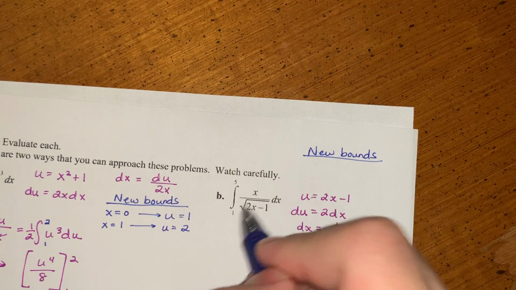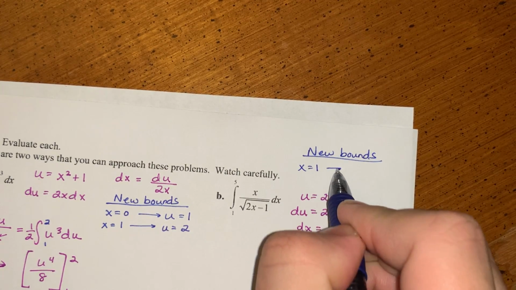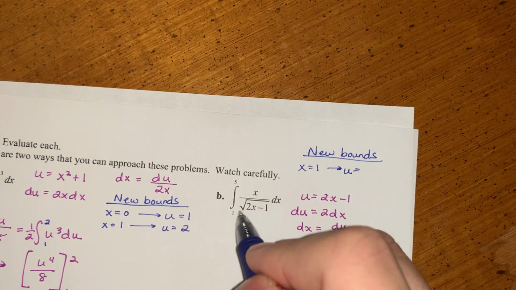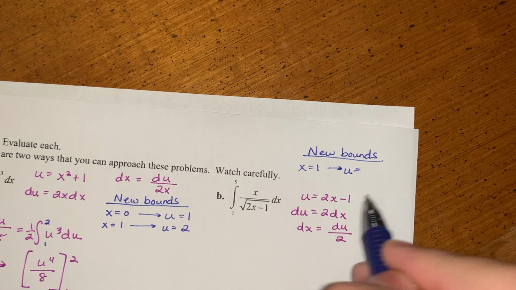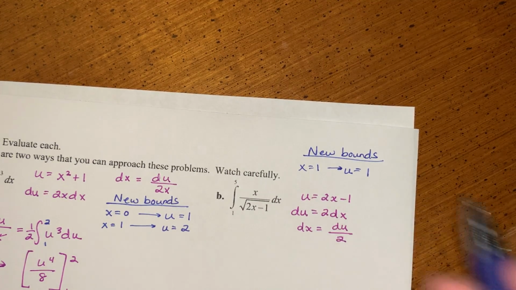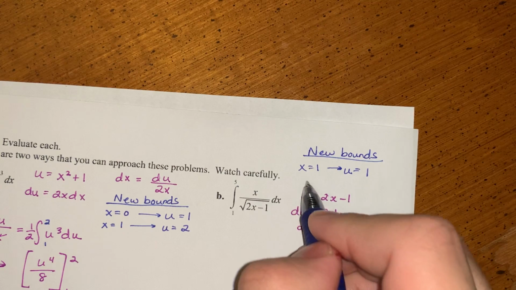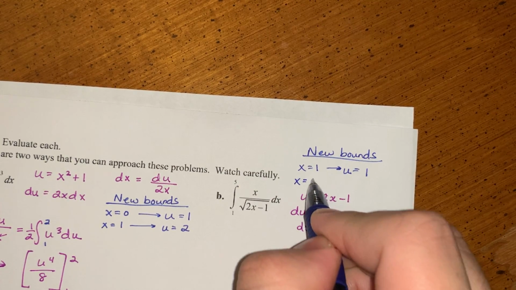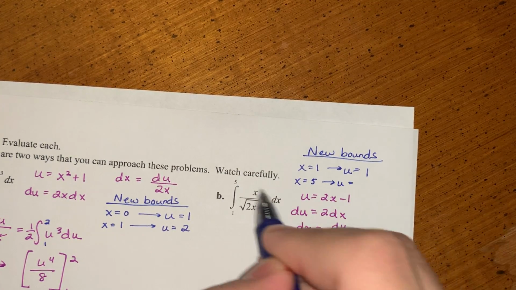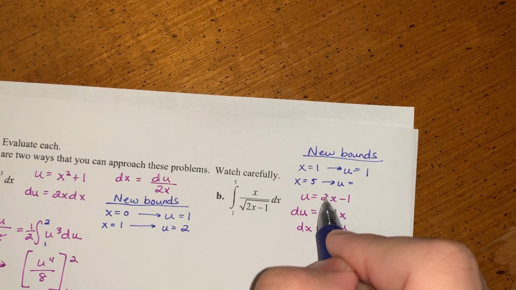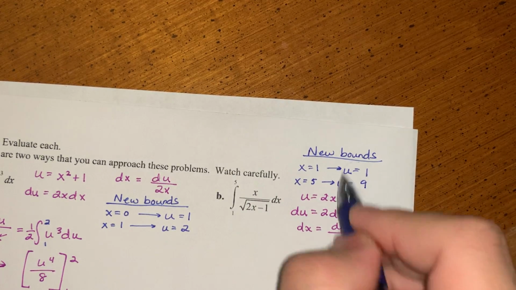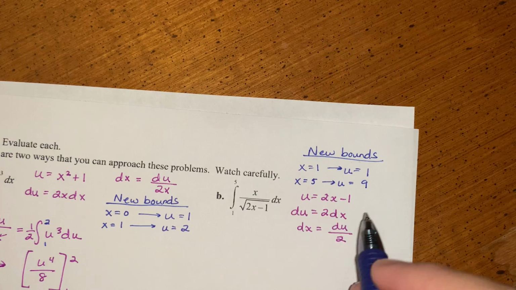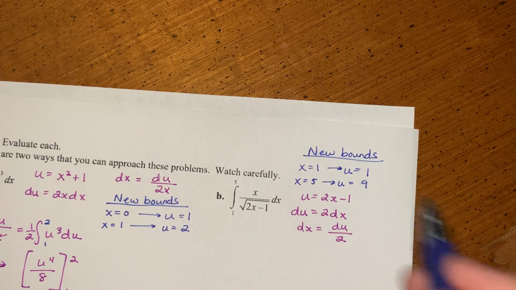So I know that for x equals 1, my u is in fact equal to 2 times 1 is 2 minus 1 is 1. Oh, that actually worked out nicely. Same lower bound. And then for x equals 5, my u, 5 times 2 is 10. 10 minus 1 is 9. So those are going to be my new bounds. Not from 1 to 5, but instead from 1 to 9.